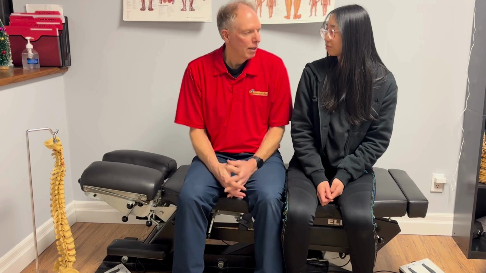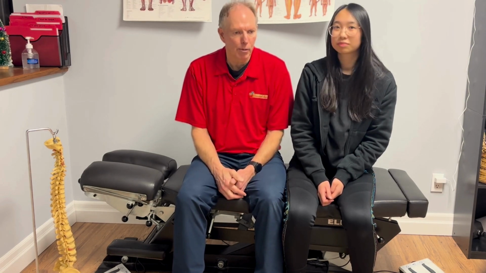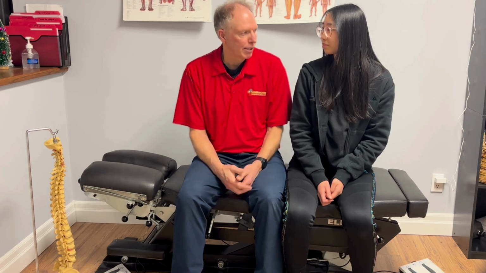But someone who has a functional one, what we want to do with a functional one is we want to balance the pelvis. The way we do that is with some adjustments. It's pretty simple to do by moving the pelvis around. And then we want to stabilize it with some exercises.